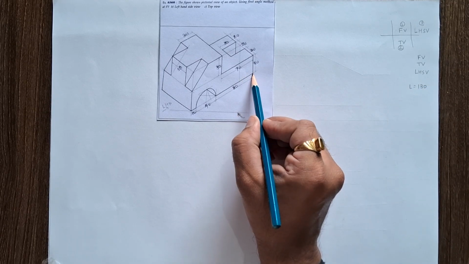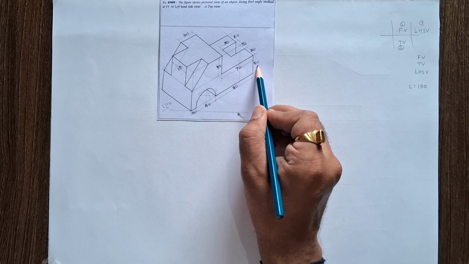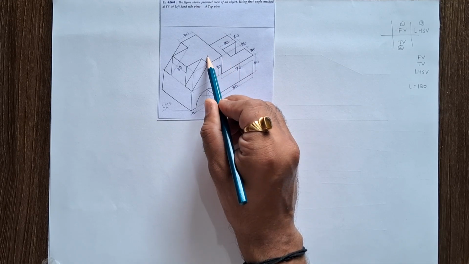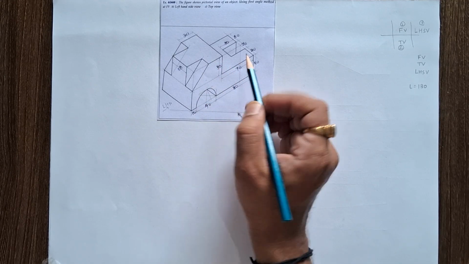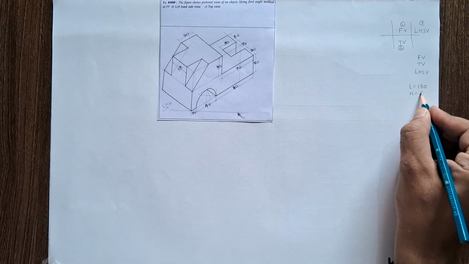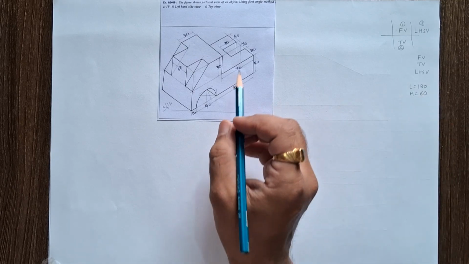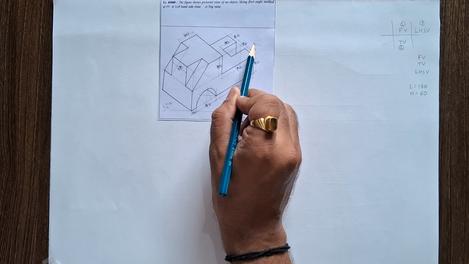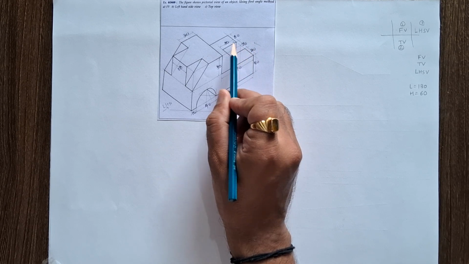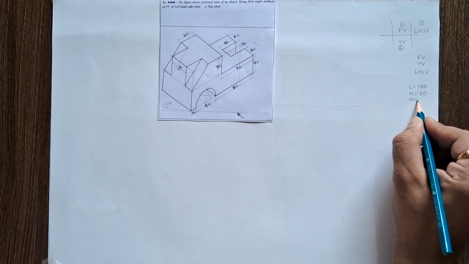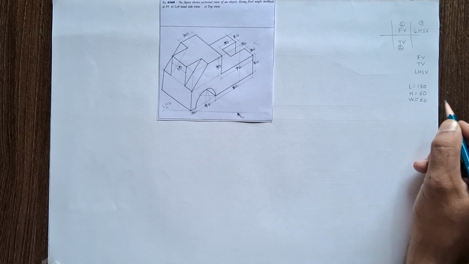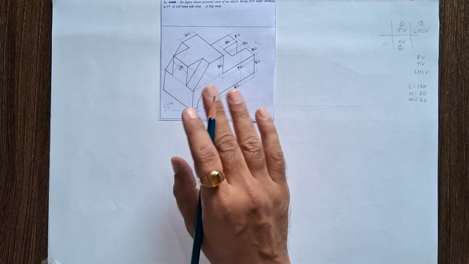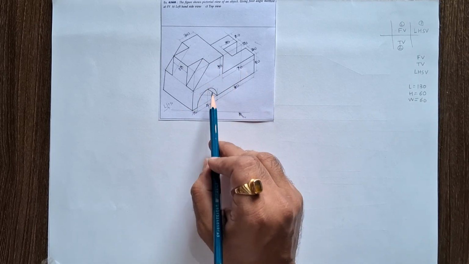The height of this object from base to this plane surface is 30 mm, and from this plane surface to the top surface the height is 30. 30 plus 30, it is 60 mm is the height, and the width is 20 plus 20 plus 20. So this is the width side, 20, 20, 20. So the width for this object is 60 mm. Now we have found the overall dimensions of this object.